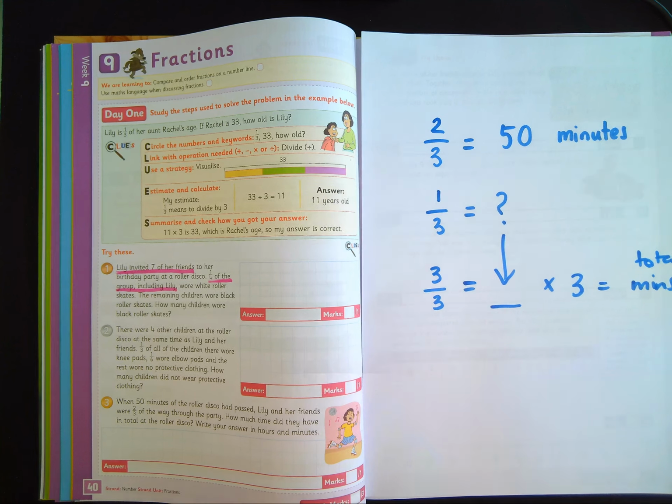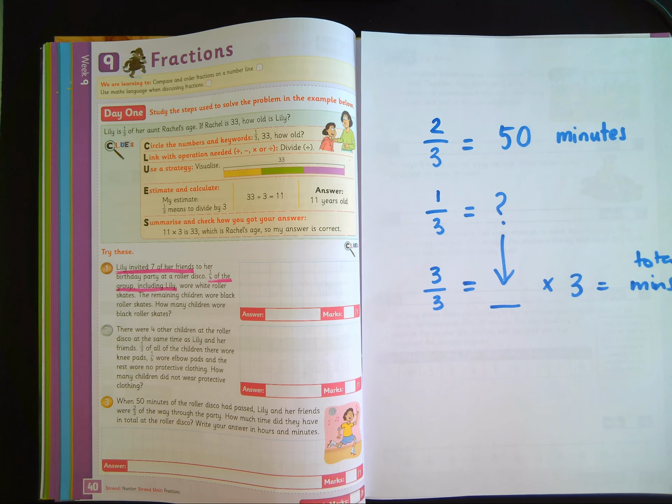And be careful, because it says write your answers in hours and minutes. Boys and girls, these questions are quite straightforward, but there's a number of parts to each one. So take your time, try your best, and read over the question again to make sure you're happy with your answer once you get it. Okay? Off you go.